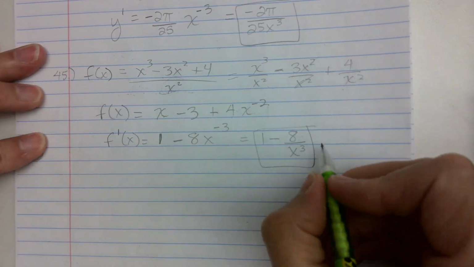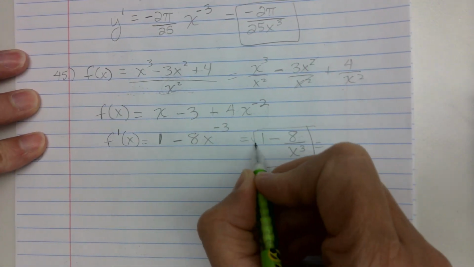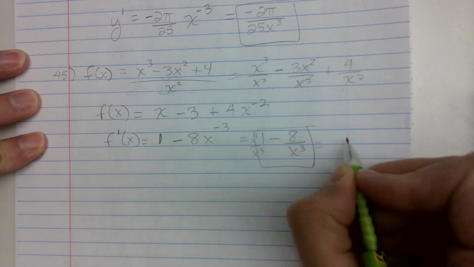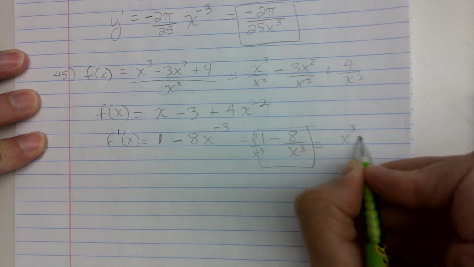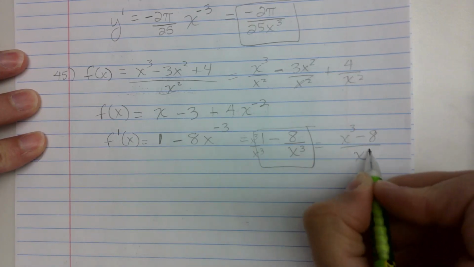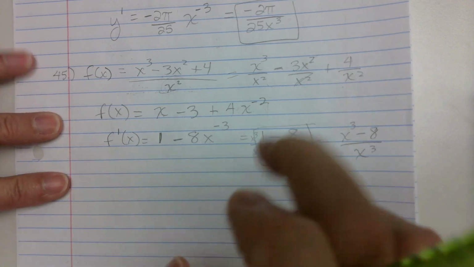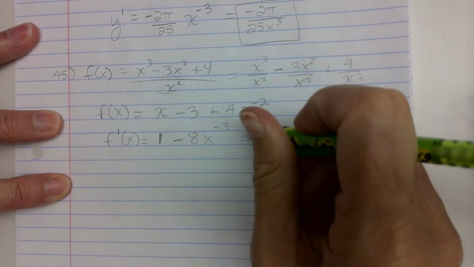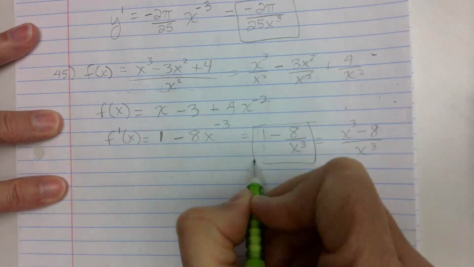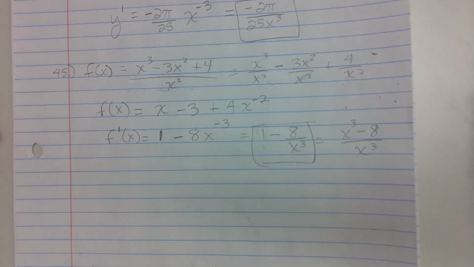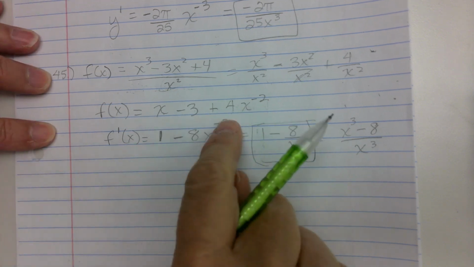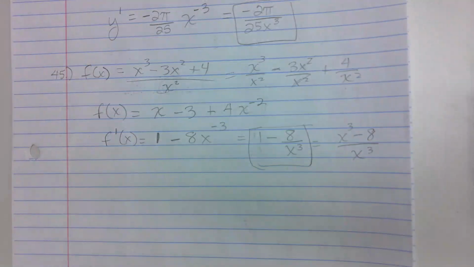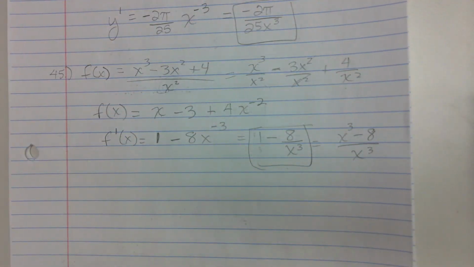I have a feeling the back of the book might have gotten a common denominator, and they would have had x cubed minus 8 over x cubed. No, it was that. They gave this first one? Yeah. I multiplied the x to the negative 2 to everything instead of splitting it up. But it still gave you this. No, they did the second one. Well, I was confused because I got negative 6 to the negative first.